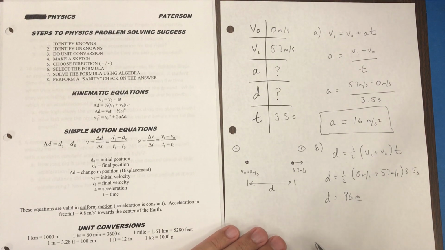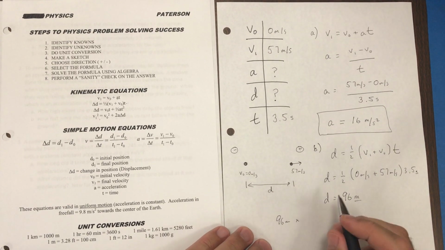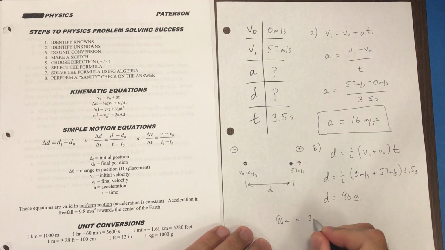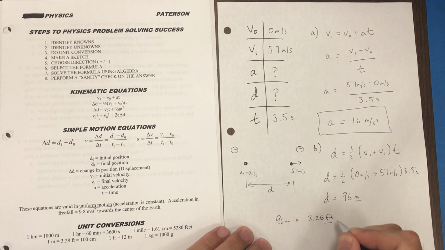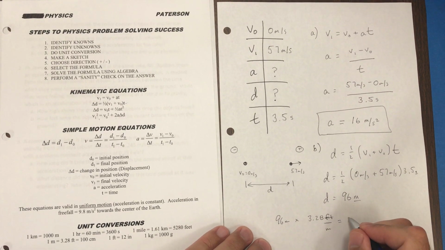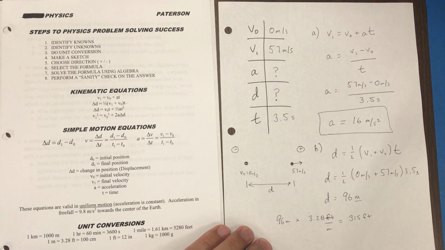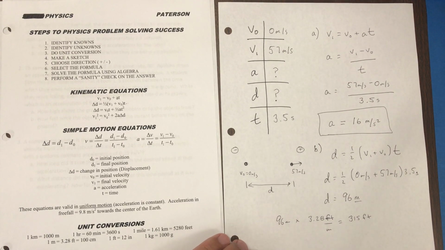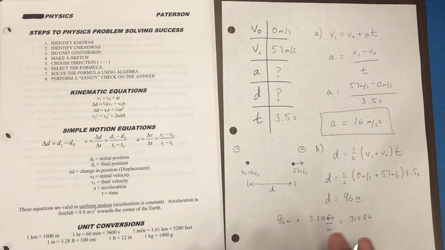And I could always go ahead and do some unit conversion. 96 meters times, let me see if I can get this from memory. I believe it's 3.28 feet in a meter. And if I do that, that comes out to about 315 feet. Which seems very plausible to me. 315 feet that you're being accelerated over on this roller coaster. Sounds about right. So, all right. Hopefully that was fairly straightforward for a straightforward problem.